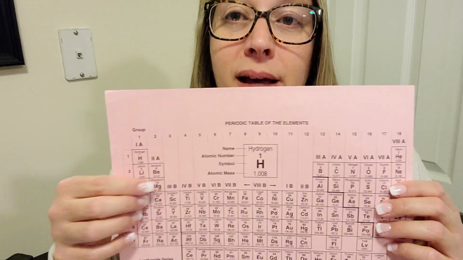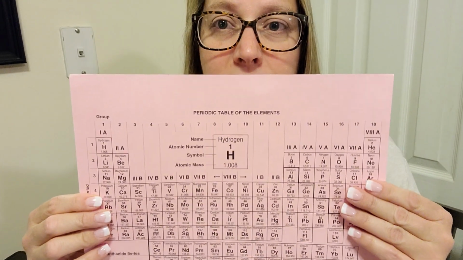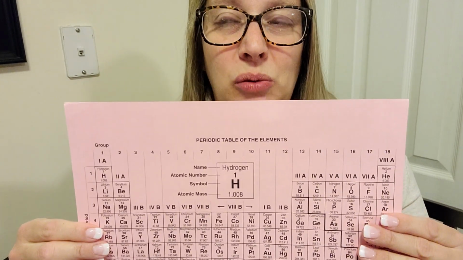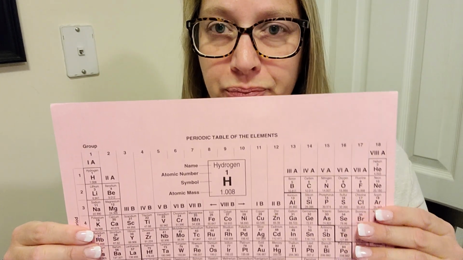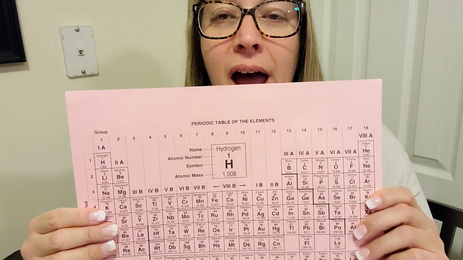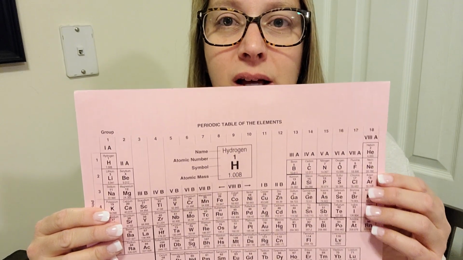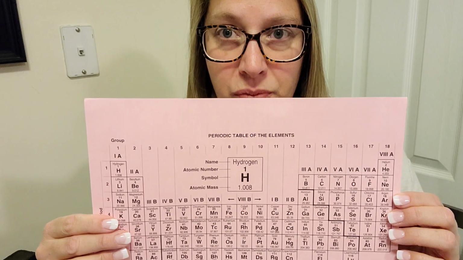What about atomic mass? What does atomic mass tell you? So all of the atomic masses on the periodic table are in decimal form. So it's not a whole number. That's because the atomic mass is an average. An average atomic mass is what the atomic mass of the most abundant form of that element is.